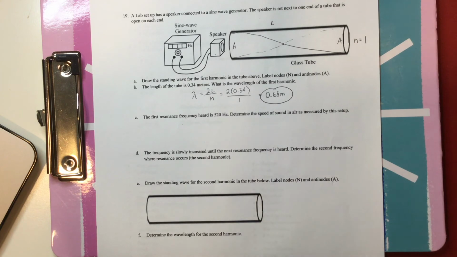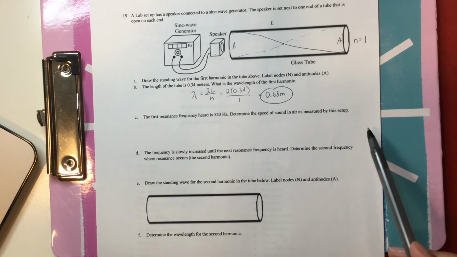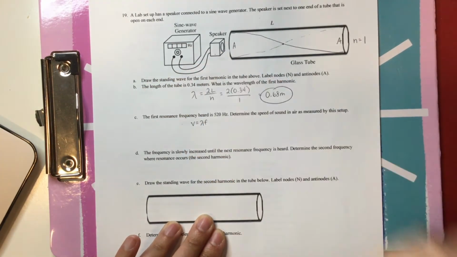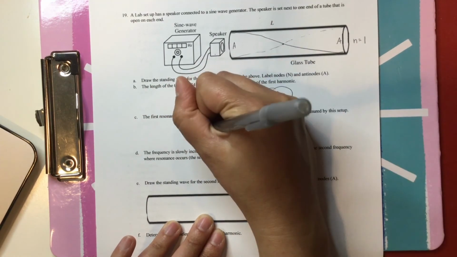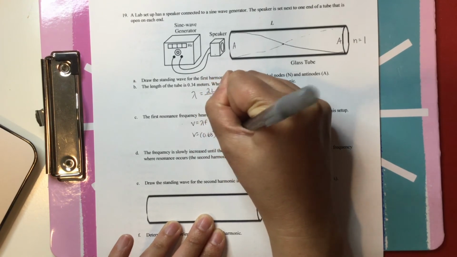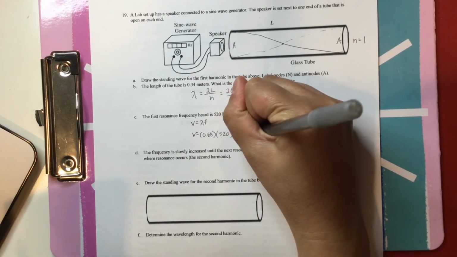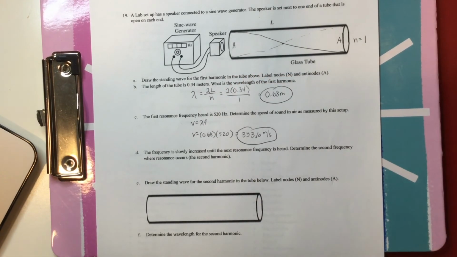If we know the wavelength and frequency, we can calculate the speed of sound in air and show our work. So I'm going to do v equals lambda f. Lambda is 0.68. Frequency is 520. And so our speed of sound in air is 353.6 meters per second. Now, that's a little bit high.